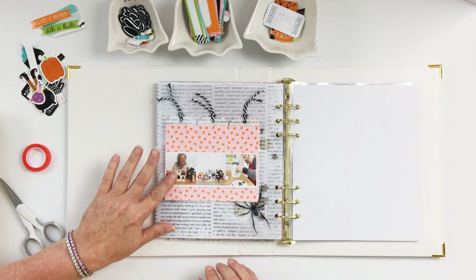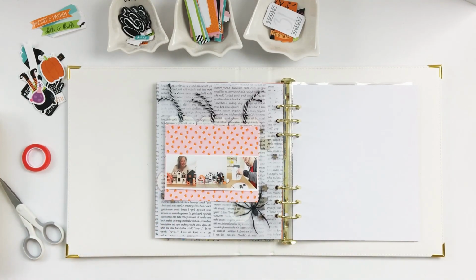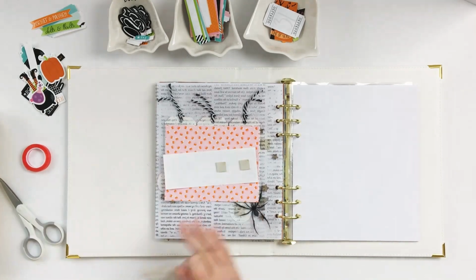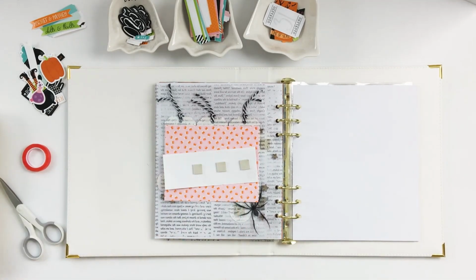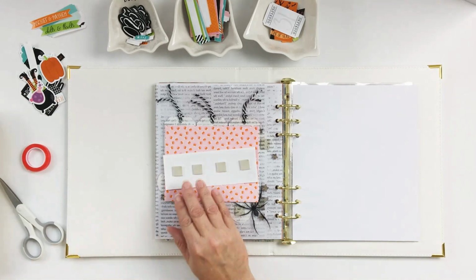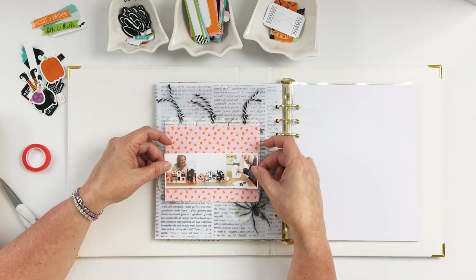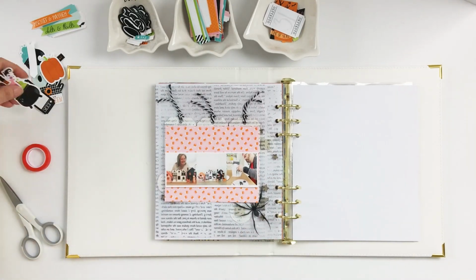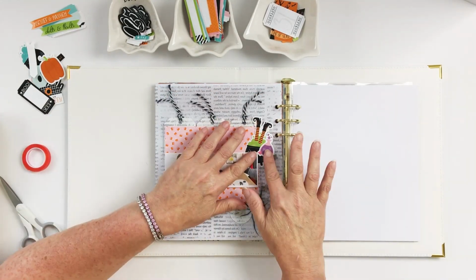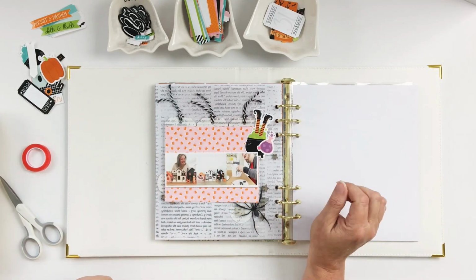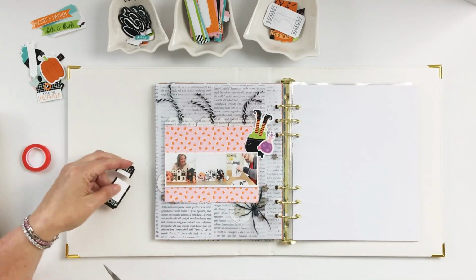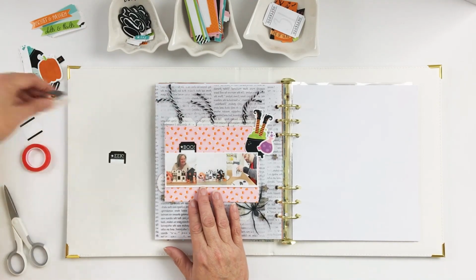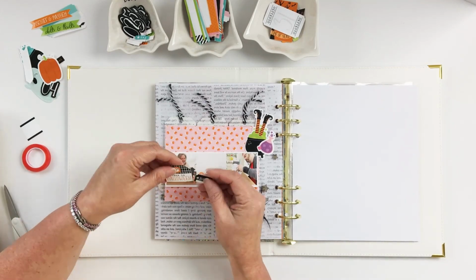I'm just laying down the candy corn pattern paper as if it was a layout just by itself within those 3 tags. And then I'm going to adhere the photo strip right on top. I'm using foam dots because I'm going to tuck some things in and around the layout. Because remember, on day 3 we had the 3 embellishment circles forming the visual triangle, and so I'm going to repeat that here as well.